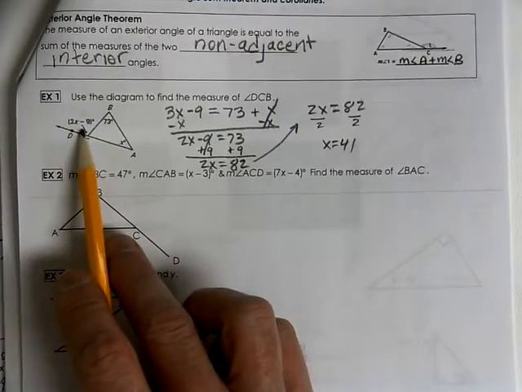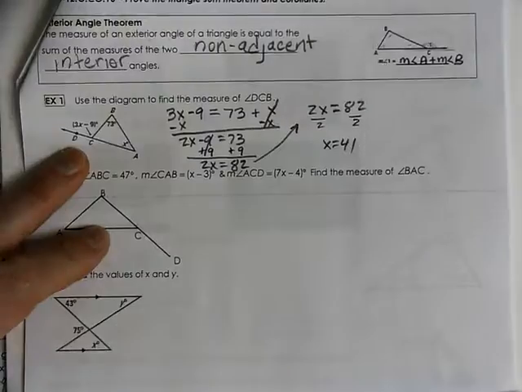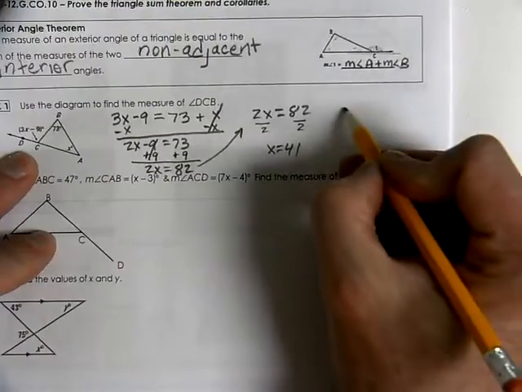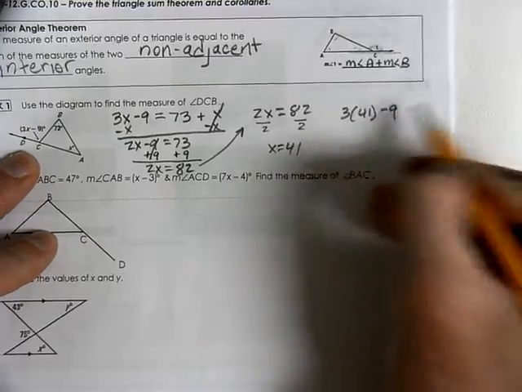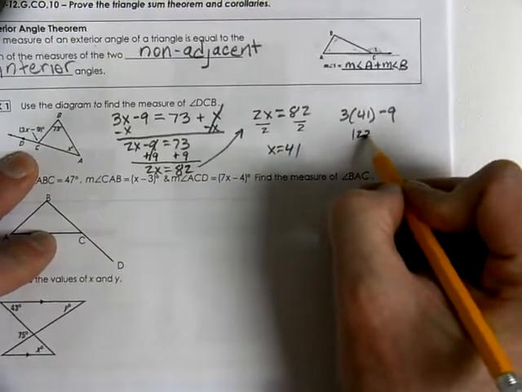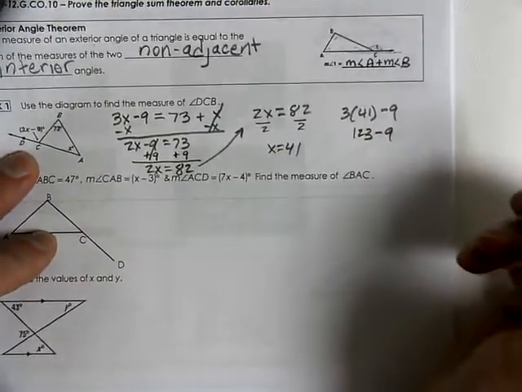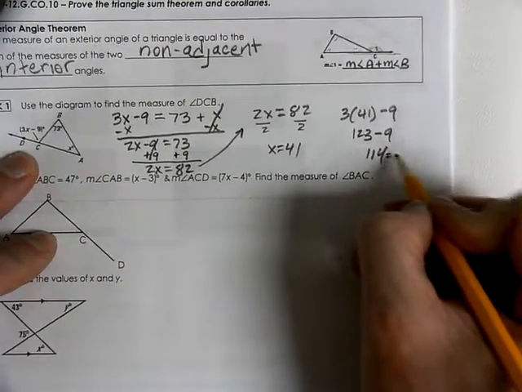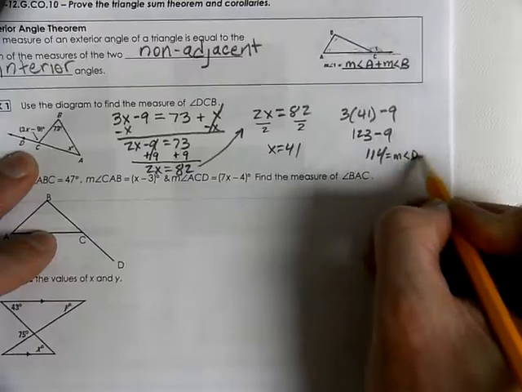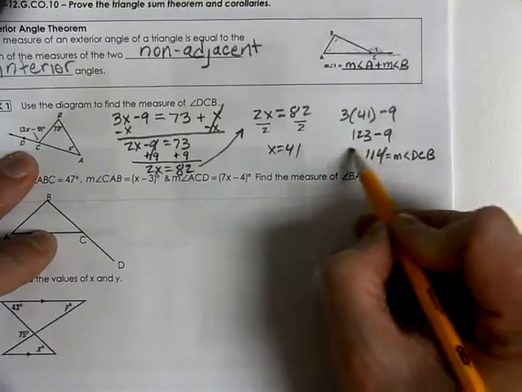DCB, that is this exterior angle. So we need to say that 3 times 41, not including the 9, the 123 minus the 9 is going to be 114 degrees. That's the measurement of angle DCB.